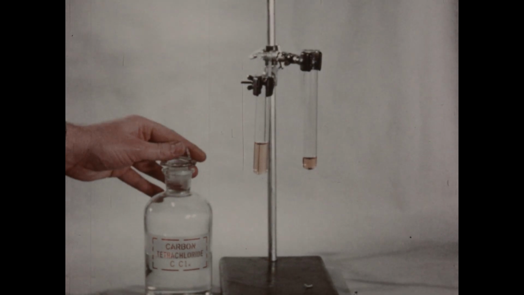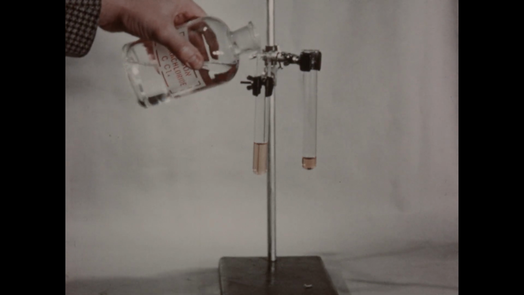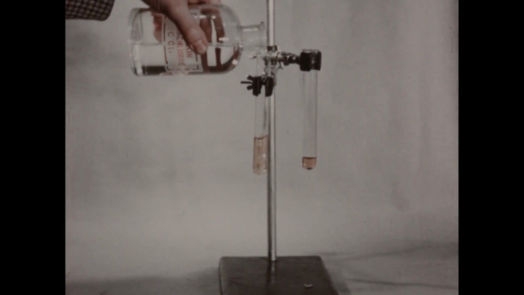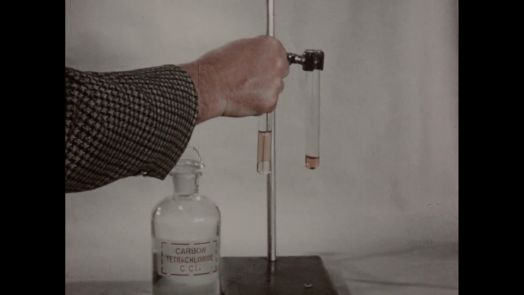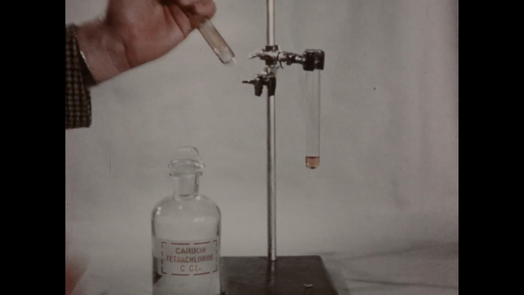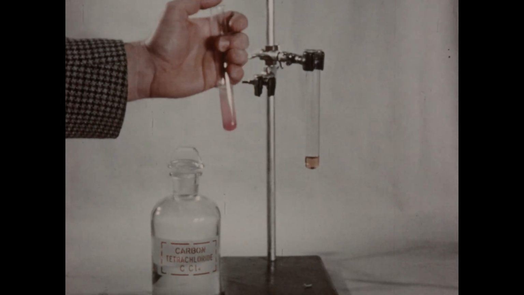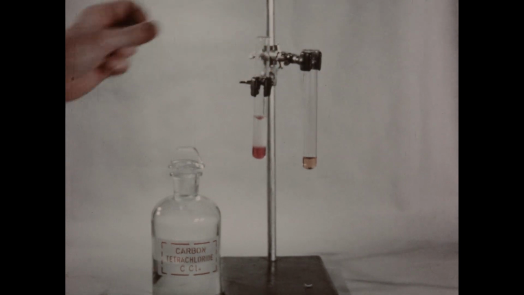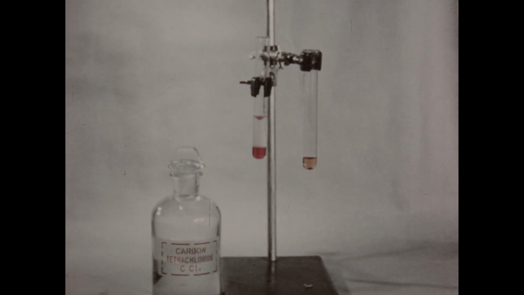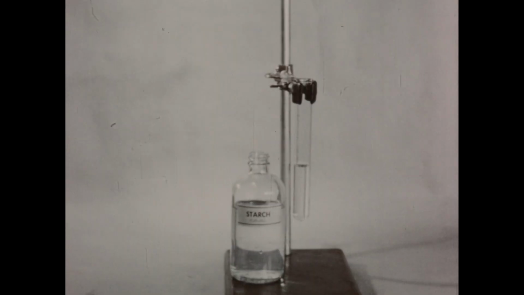Then to this solution, we'll add a few drops of carbon tetrachloride, and shake as before. And this time, the purplish pink color in the bead serves as a characteristic test for the presence of iodine.